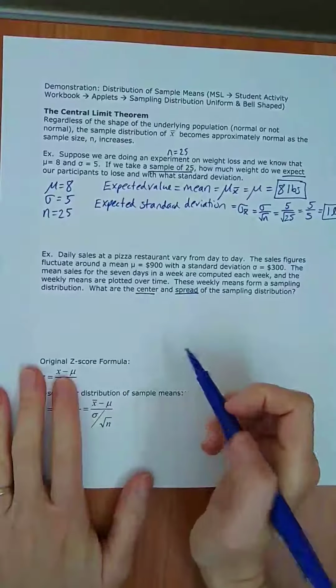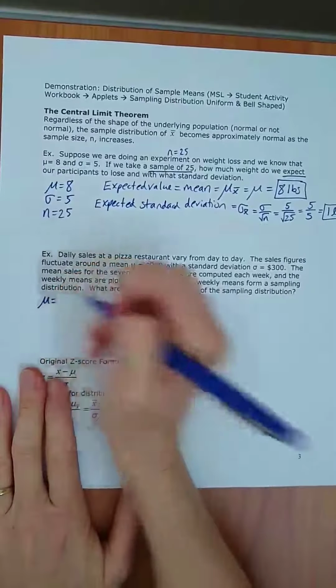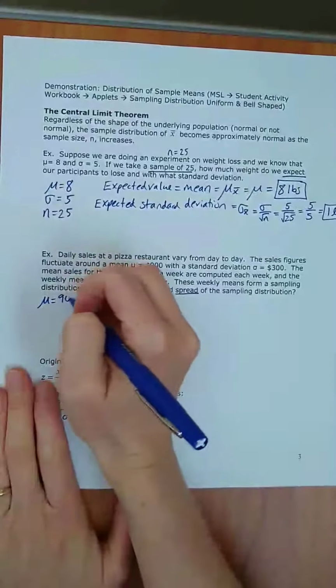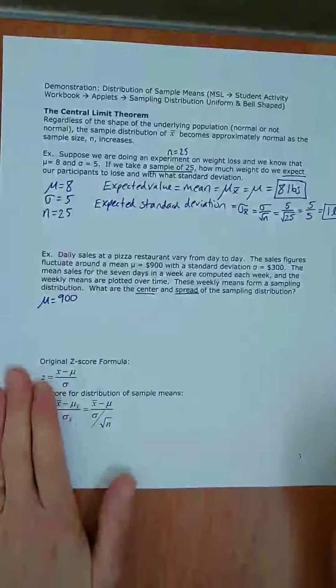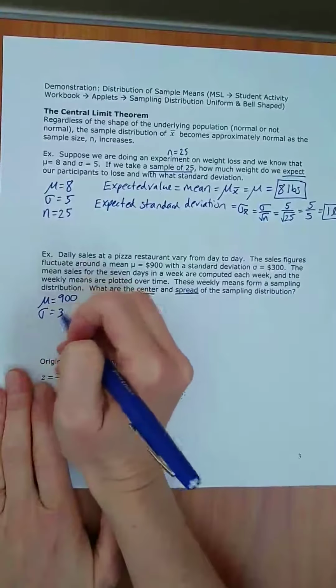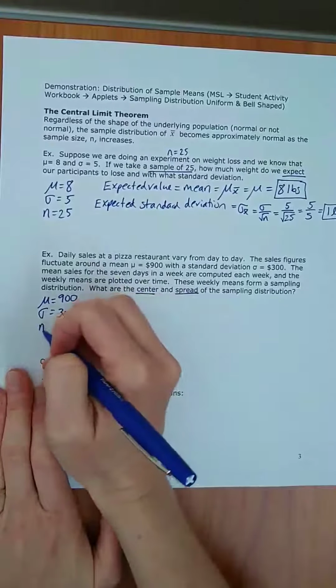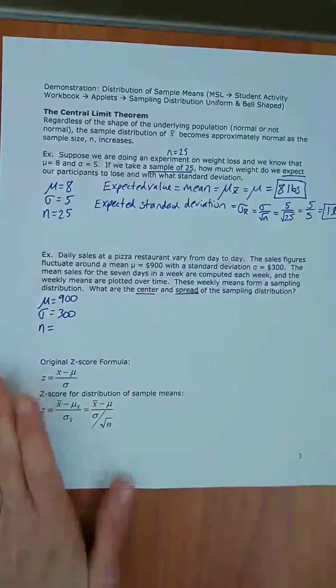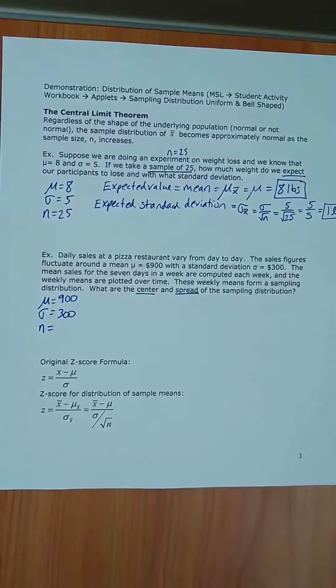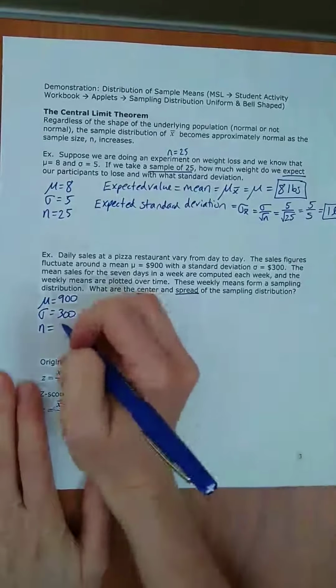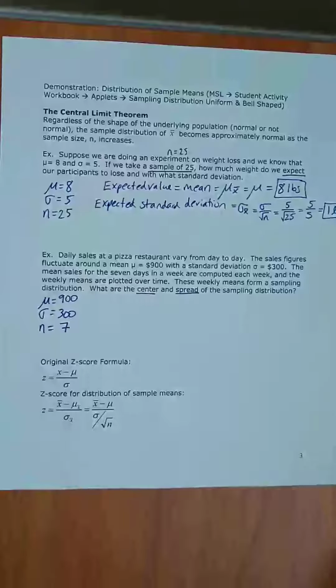So it's kind of hidden in here. We do know that the mean is 900 and the sigma is 300. But can you find the n? The n is the sample size, so the n is 7. They're taking 7 days' worth together and combining that and finding the average for those 7 days. That's where they're getting their little samples. So each sample has 7 days in it.